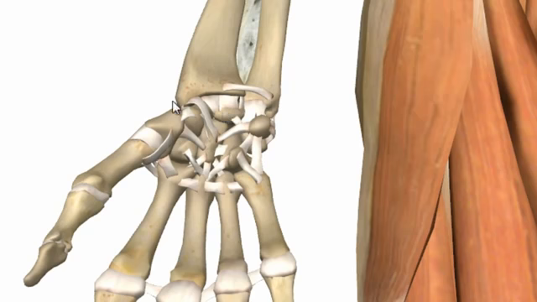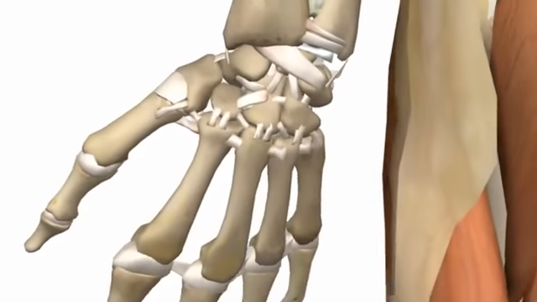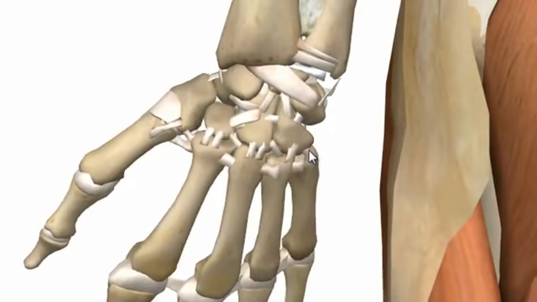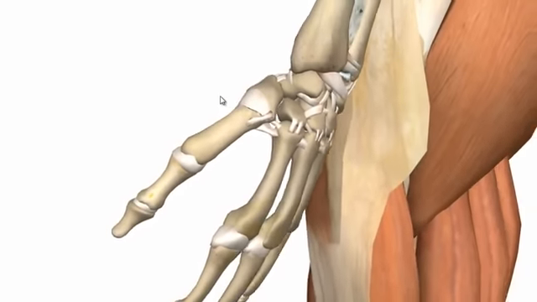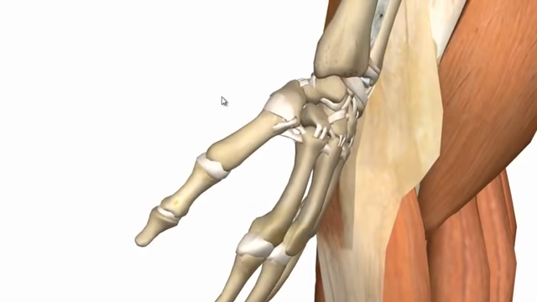So if I just rotate the model round, we can look at the back of the hand, and there's only a radiocarpal ligament on the dorsal surface. So there's one dorsal radiocarpal ligament. So those are the ligaments that you have at the wrist joint.